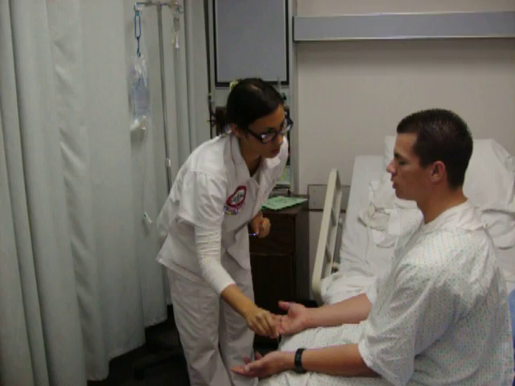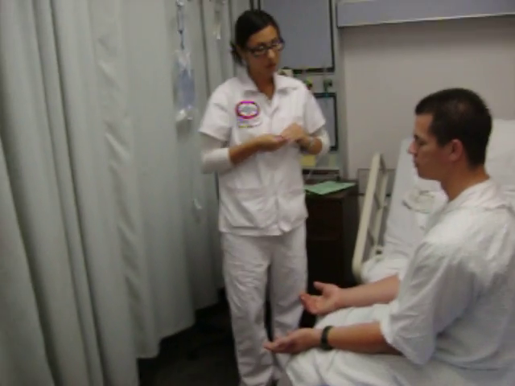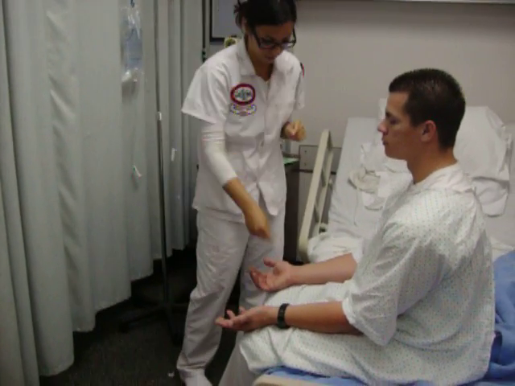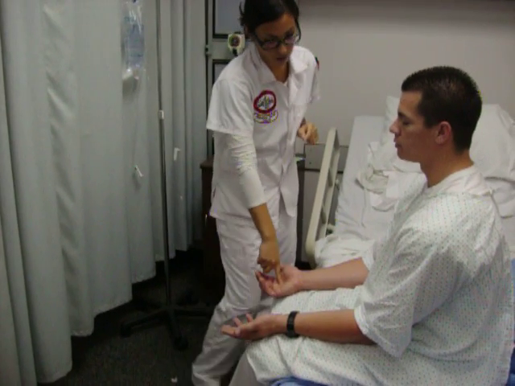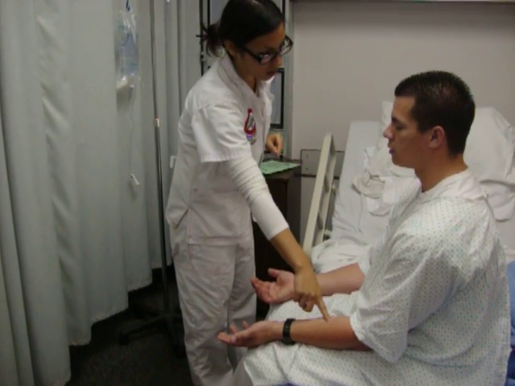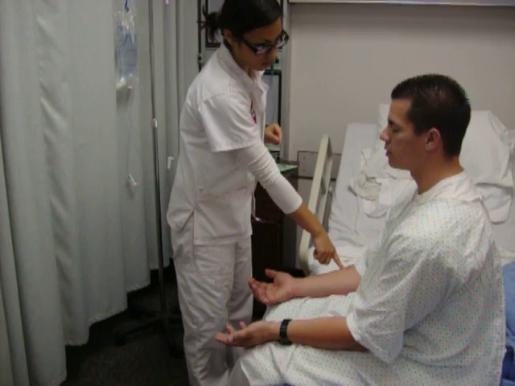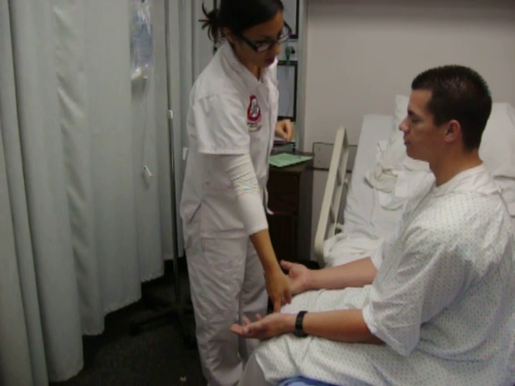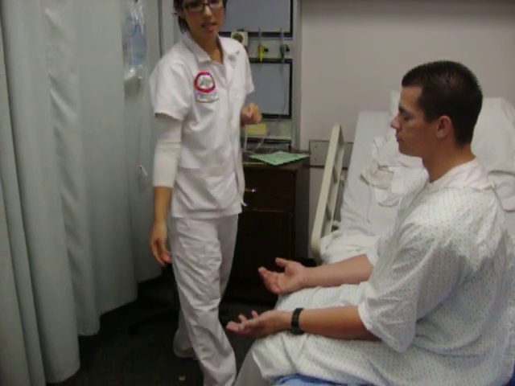Sharp or dull? Sharp. Okay, now I'm going to touch a portion of your arm, and I want you to tell me what arm I'm touching, okay, and where my finger is. My right hand. Okay, right now. My left arm. Okay, right now. My right arm. Okay, right now. My left hand.